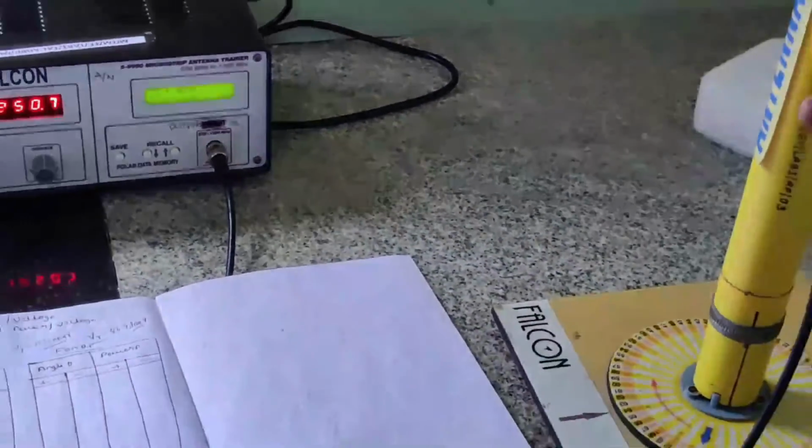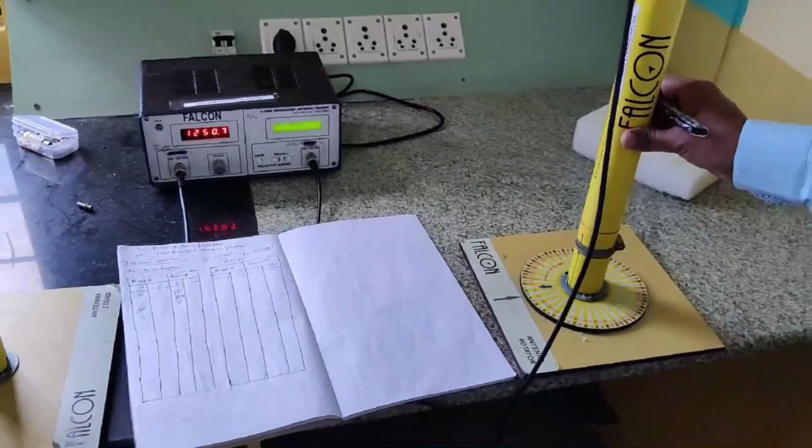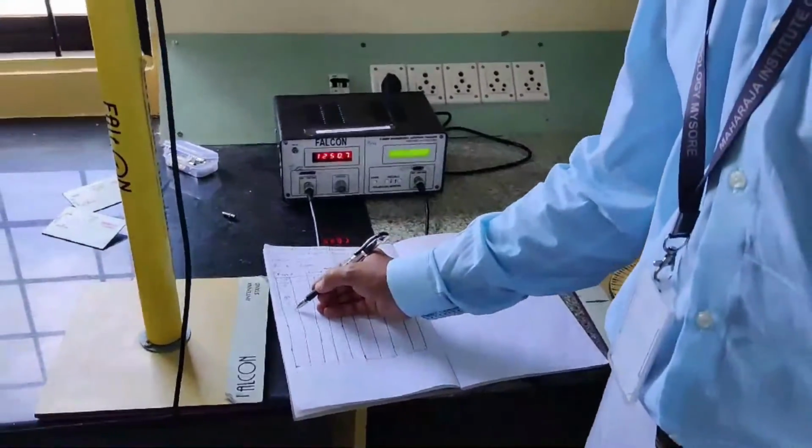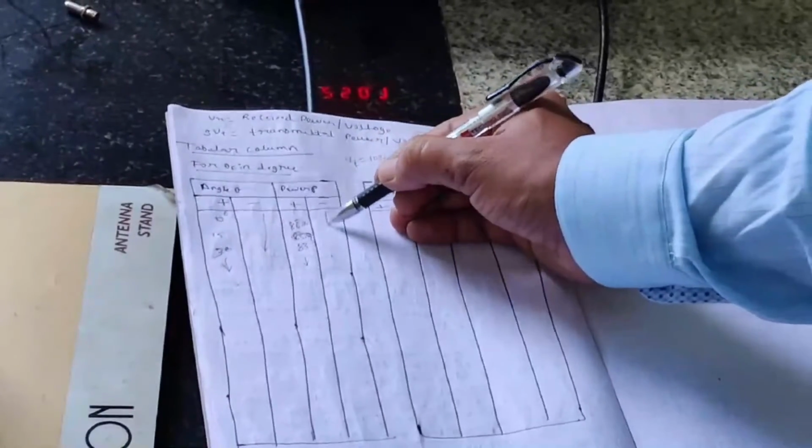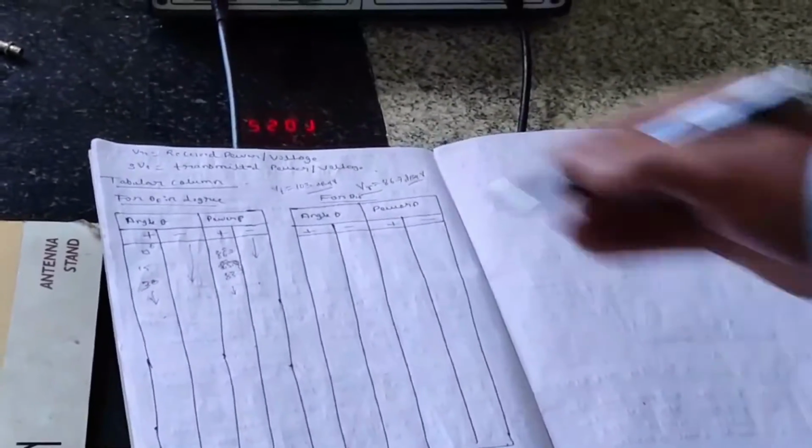In that way you have to take down the readings from 0 to 90 degrees clockwise and 0 to 90 degrees anti-clockwise, and write down the corresponding power values in the tabular column for theta E. This is for theta E.